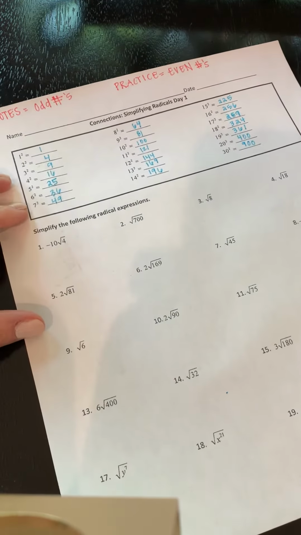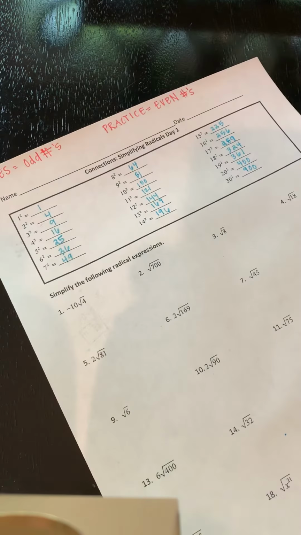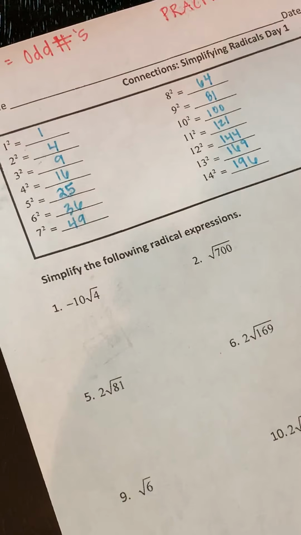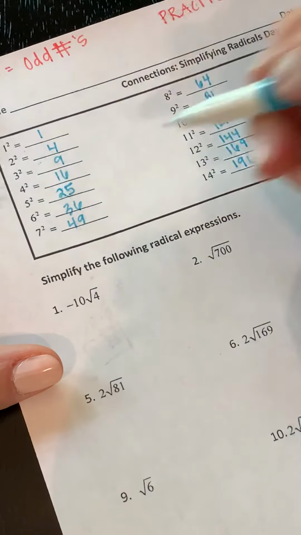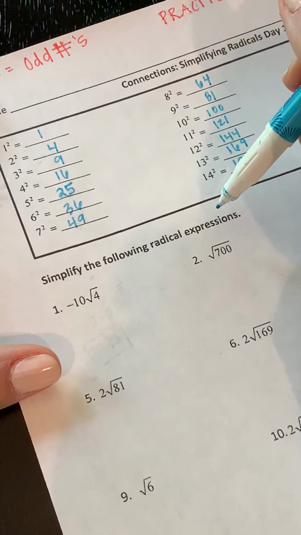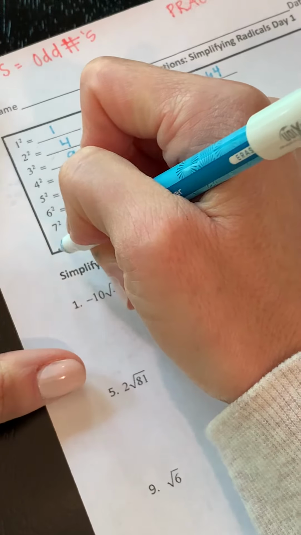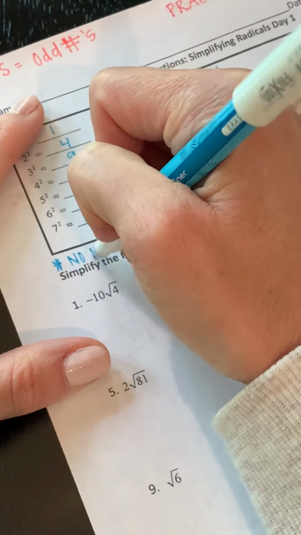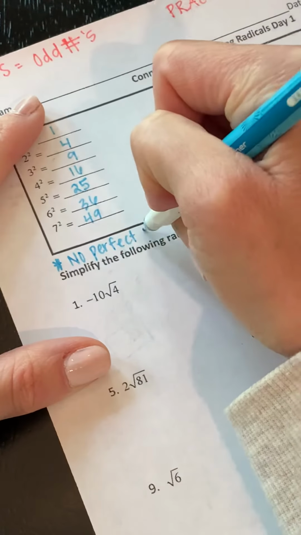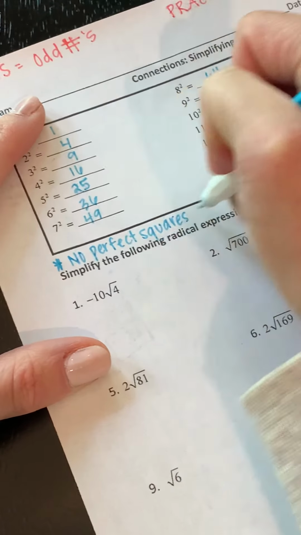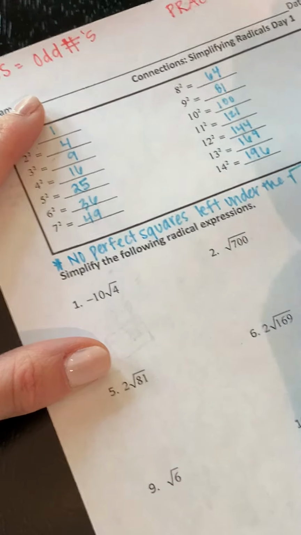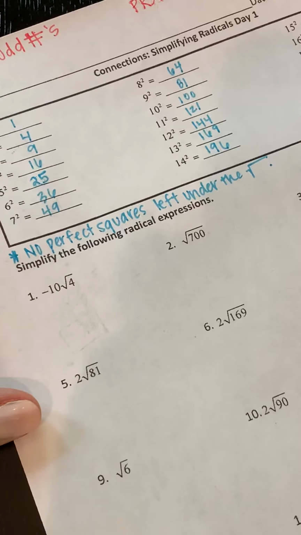All right, so we're gonna start with number 1. I'll do the odd ones. I'll start out kind of slow, but then move forward. So remember that if you need to slow down and pause, you can. All right, so when I look at this, my directions say simplify the following radical expressions. When I simplify, that means I don't want any perfect squares left under the radical. So your goal is to get everything cleared out.